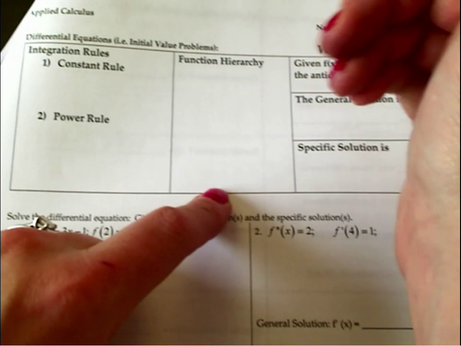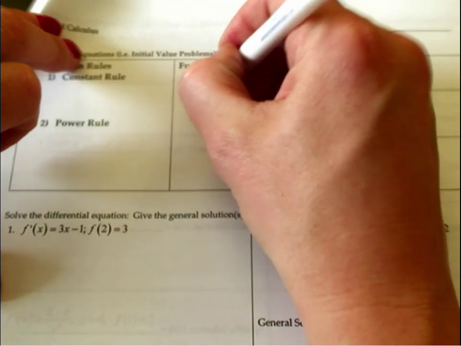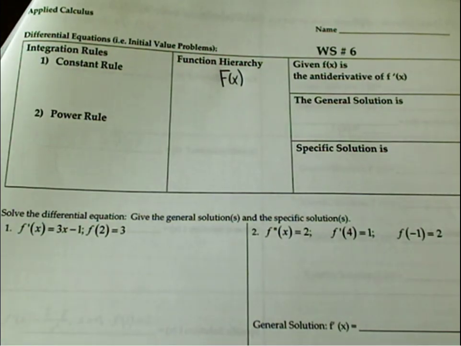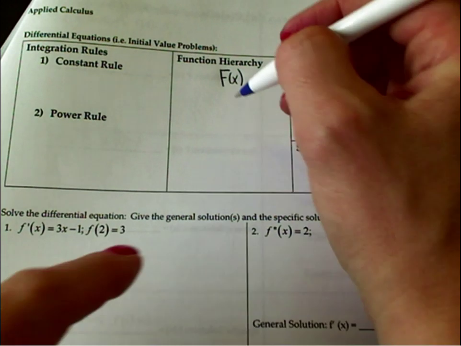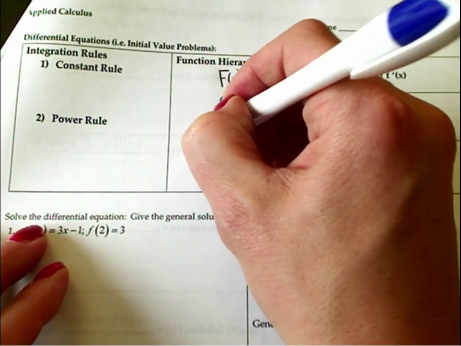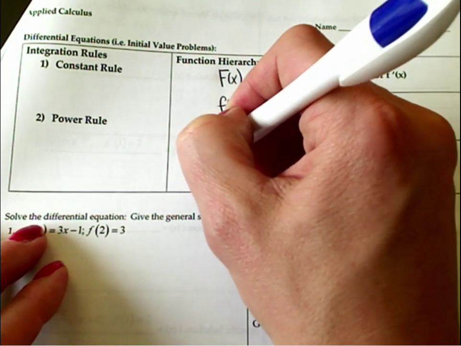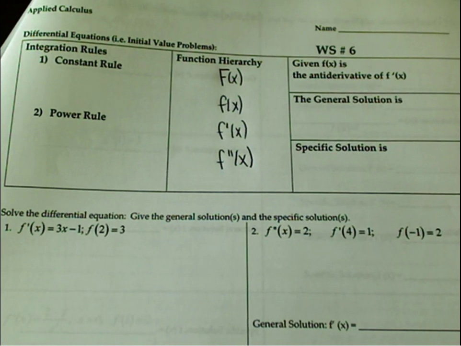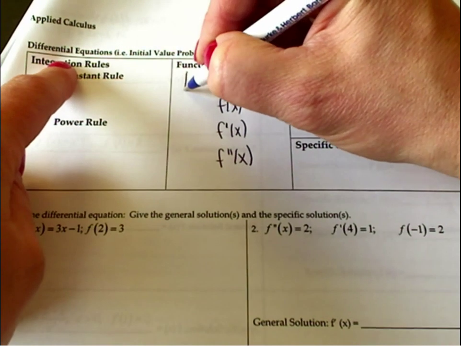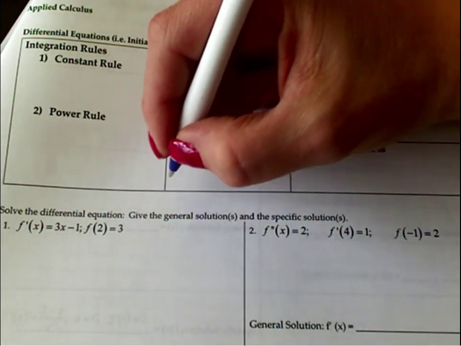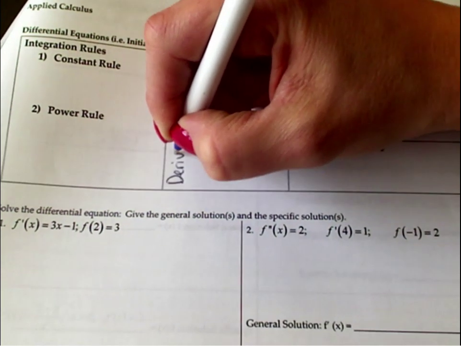We're going to write down the function hierarchy first. Are you putting this on Blackboard? Yep. Okay. So capital F of x in the center, and then we're going to write little f, f prime, f double prime. Yeah, we haven't really seen a capital F before. Yeah, that's because I needed a letter. Okay, the arrow's pointing down, and I'm going to write derivative.